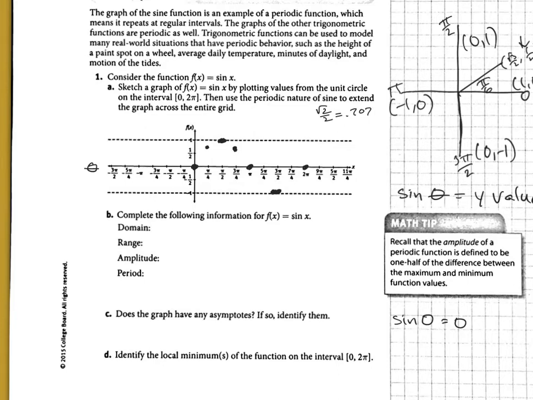Now you can see, and it's an important pattern to realize, sine goes 0, up, 0, down, back to 0. If you can know that pattern, 0, up, 0, down, back to 0, it's just like the paint spot on that wheel. So it's like the paint spot on the wheel. The sine curve matches closely with that, which is why we did the paint spot. Hopefully now it makes a little bit more sense.